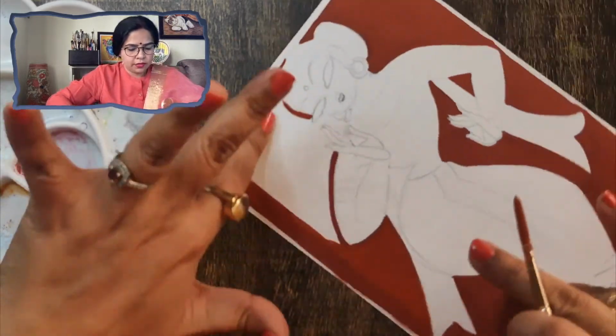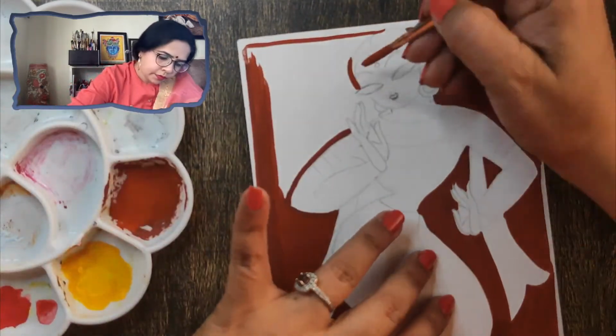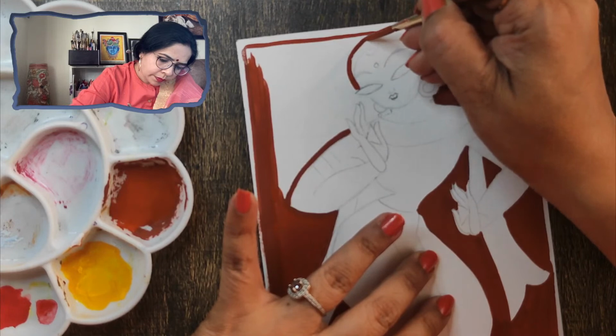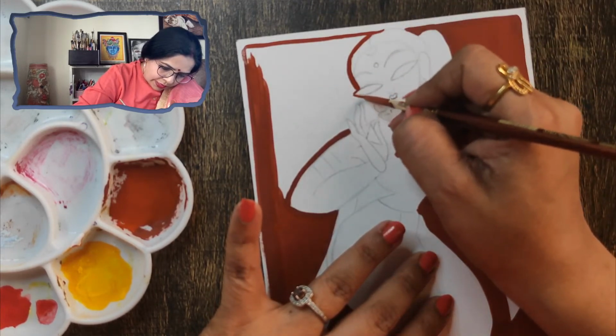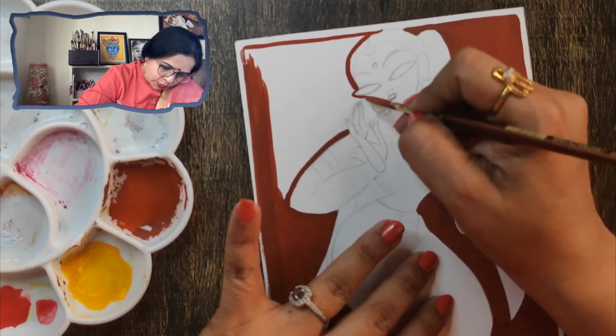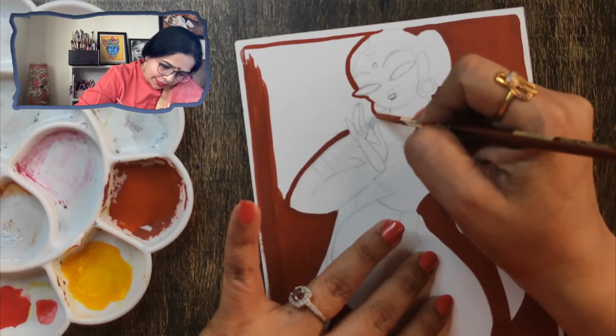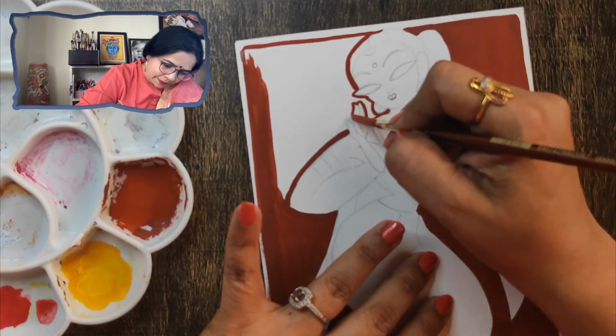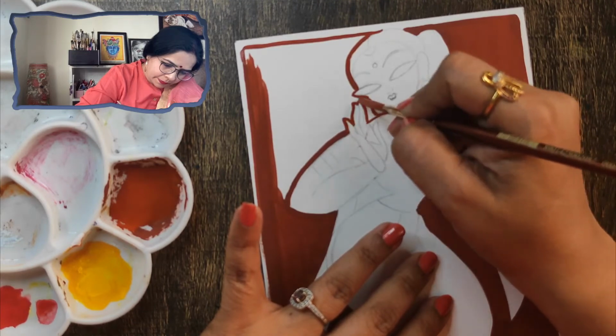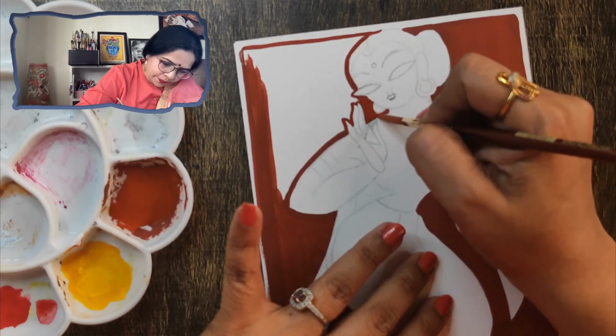I'll just turn it. So I am actually reaching a very tricky place. So I have to really keep quiet till then so that I don't shake my hand. So just a minute. That's it.